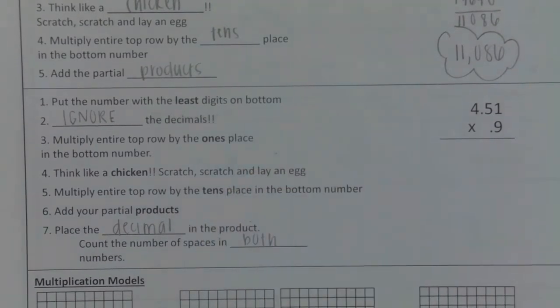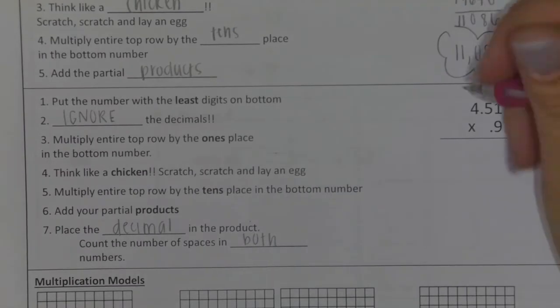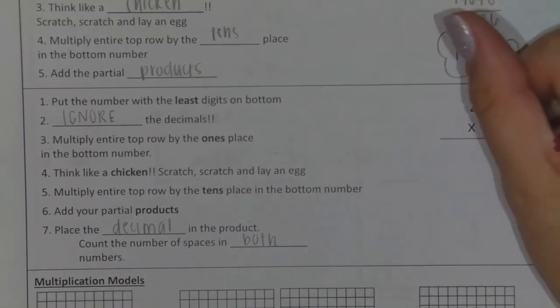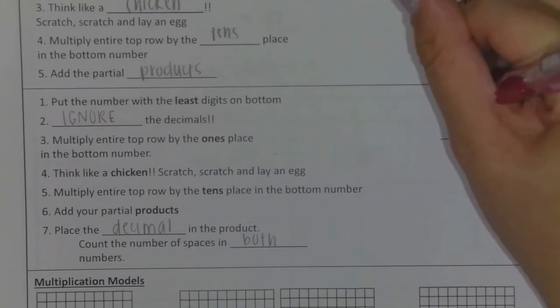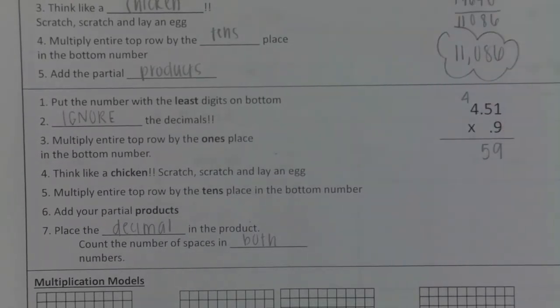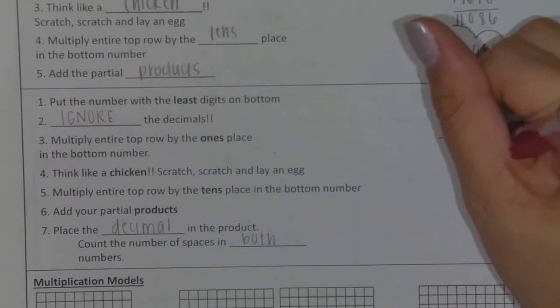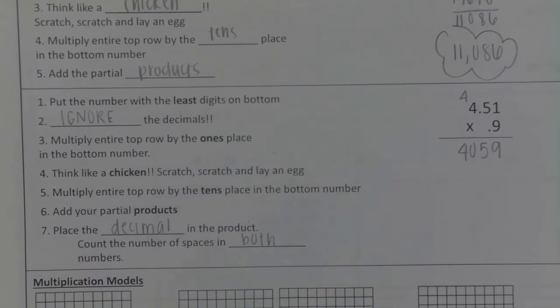both of our numbers. So I've already set it up where we've got our number with the least digits on the bottom. I'm going to ignore the decimals. So this problem looks like 451 times 9. And let's just multiply like we know how to do. So 9 times 1 is 9. 5 times 9 is 45. So write the 5, carry the 4. 4 times 9 is 36, plus 4 more gives me 40. Now, no need to think like a chicken because I only had 1 digit down here.